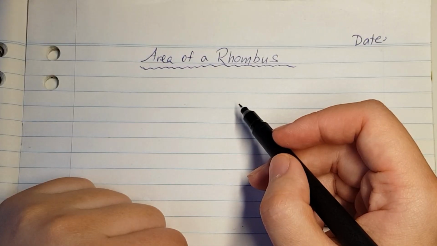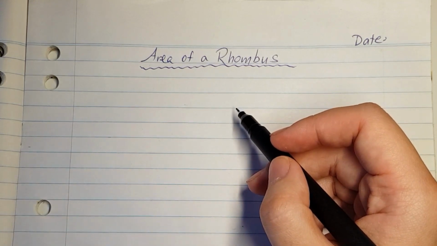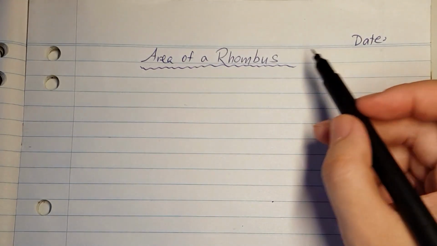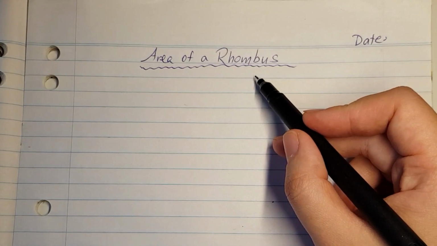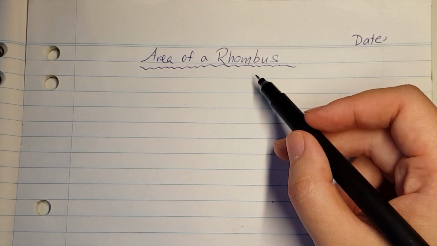Today we're going to learn how to calculate the area of a rhombus, and I'd like everybody to open up their exercise book, write the date, and write the heading "Area of a Rhombus". Take your time and do it neatly please.